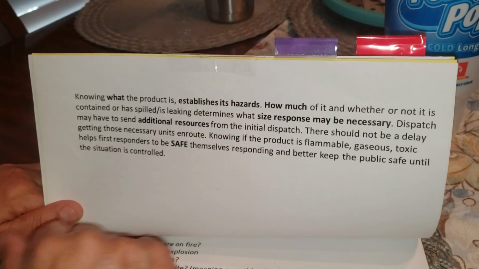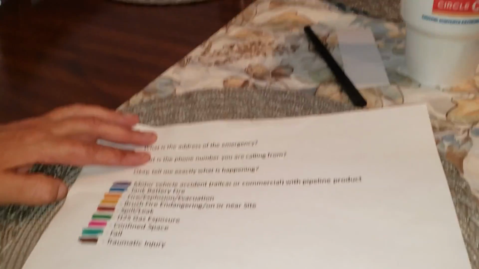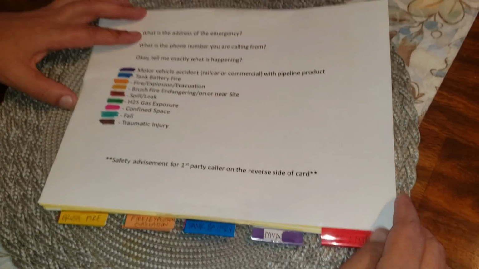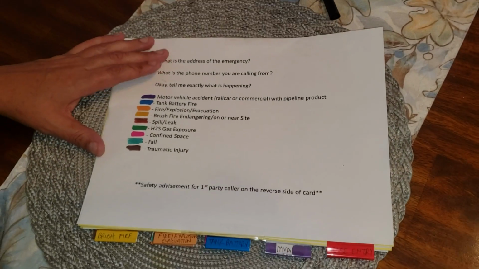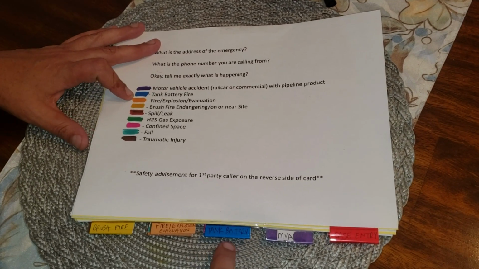Of course, rewording, I don't know if we want to make it bullet points, anything like that. And of course, this is really boring and dry. Matt would make it real nice. Tank battery fire.